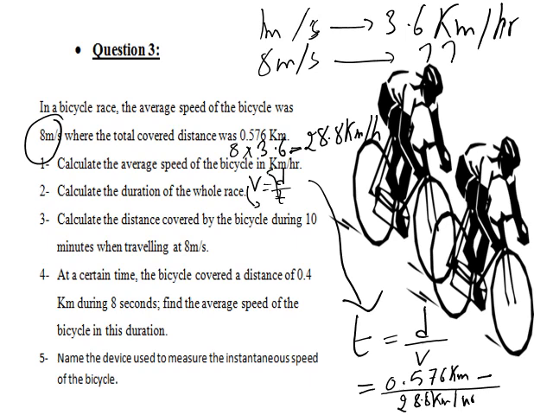So this is going to be 0.02 hours. Even though you can calculate it in another way, you can calculate it in meter per second if you want, and the time is going to be in second, the same way.